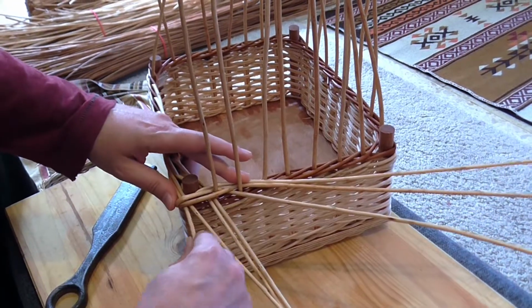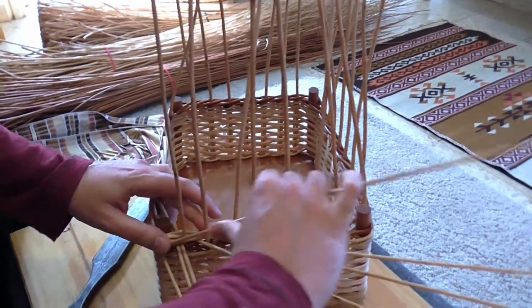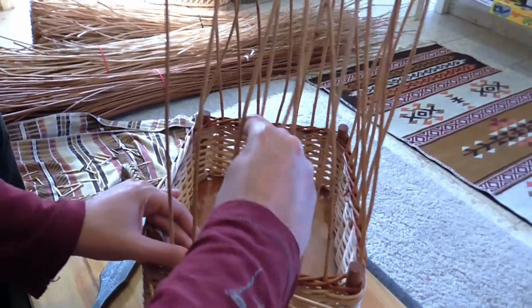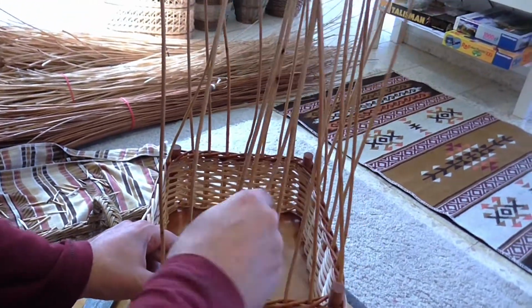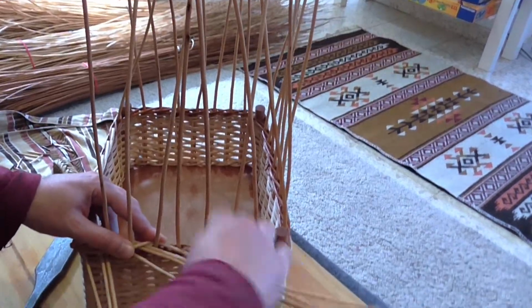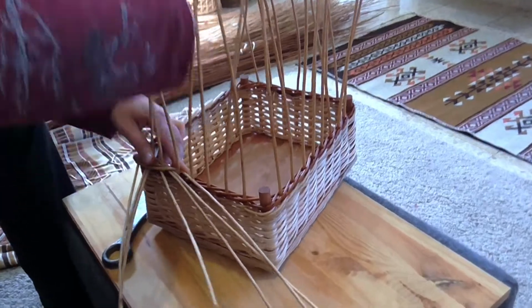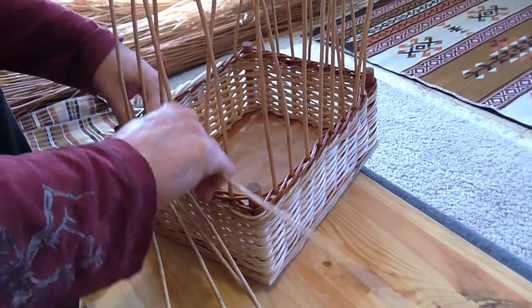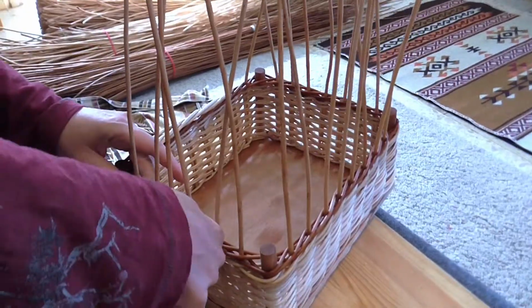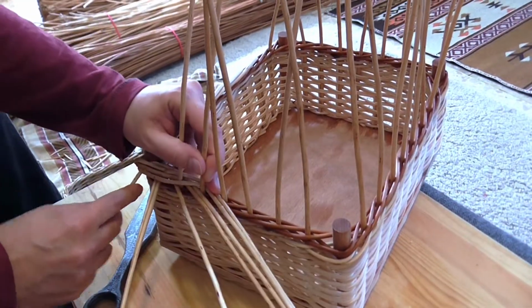So now we are continuing, going a little bit to the left, kinking, going in. Gaps are very, very small here. Now we are continuing, taking down the uprights, and this is the last one here.